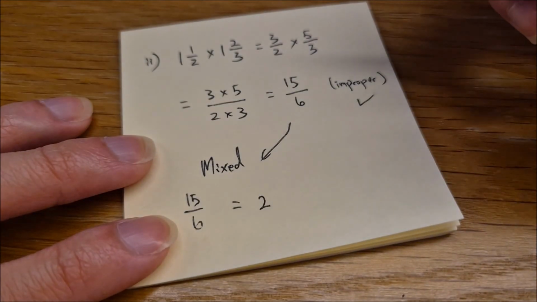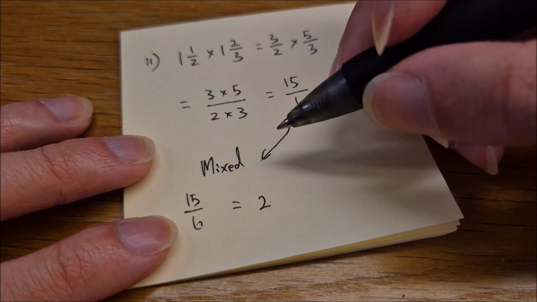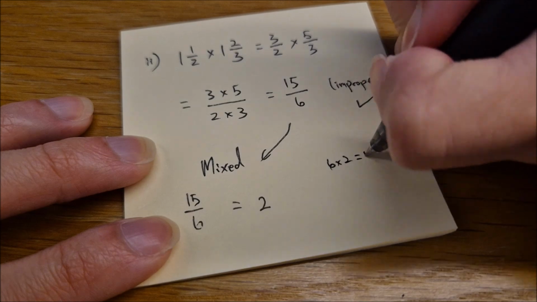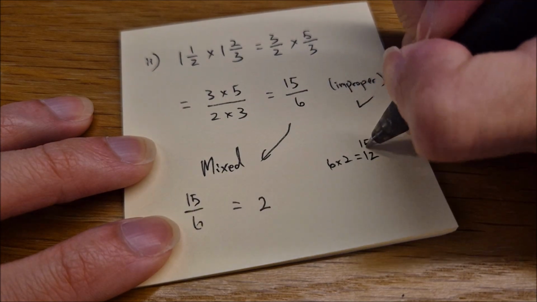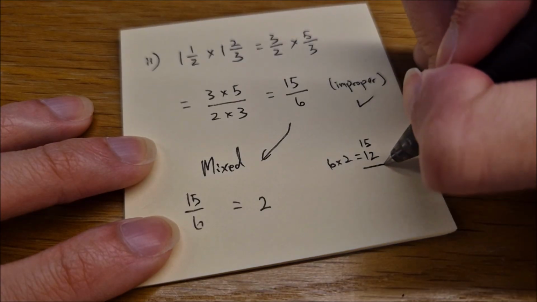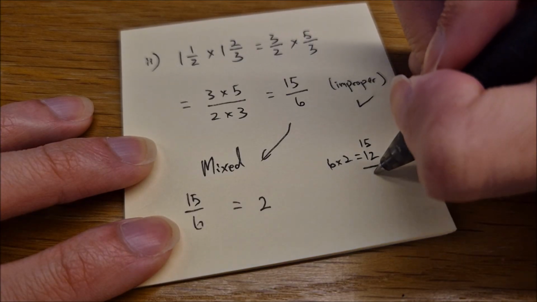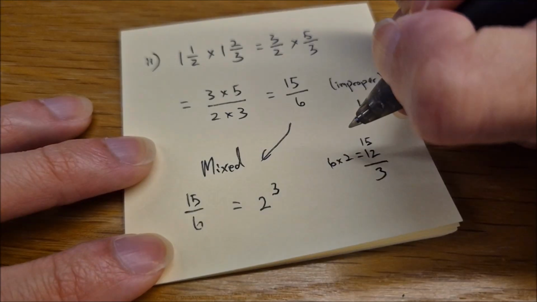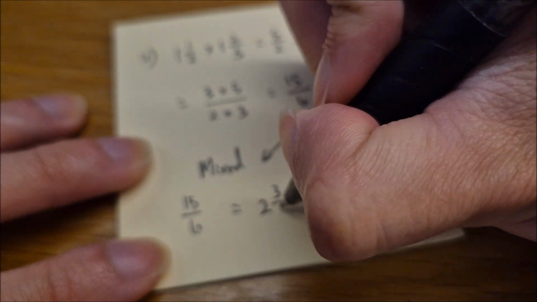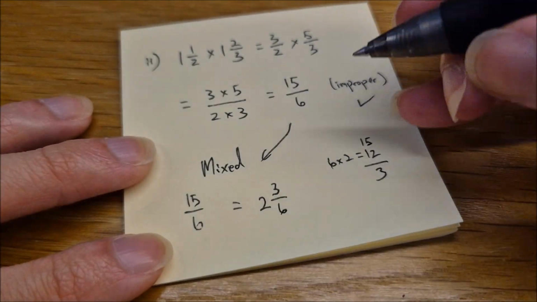So our whole number will simply be 2. 6 times 2 equals 12. And we have 15. Take away that, we'll have 3. So our numerator will be 3. And the denominator will be 6.